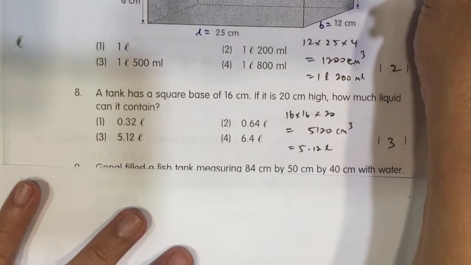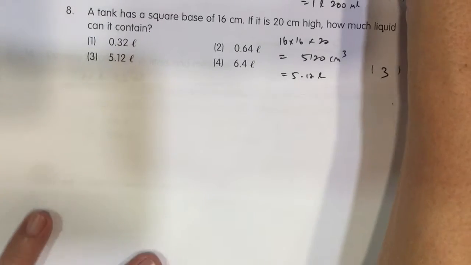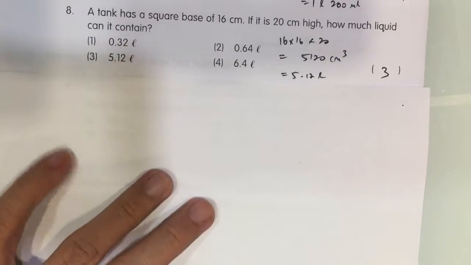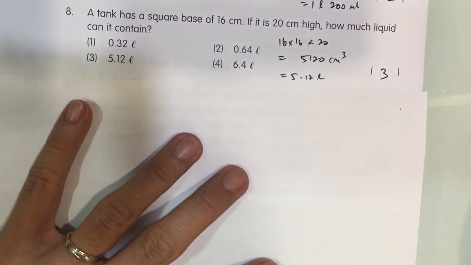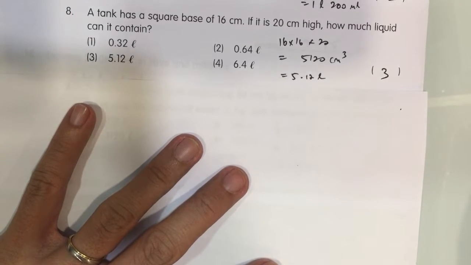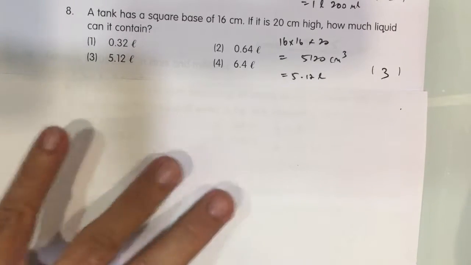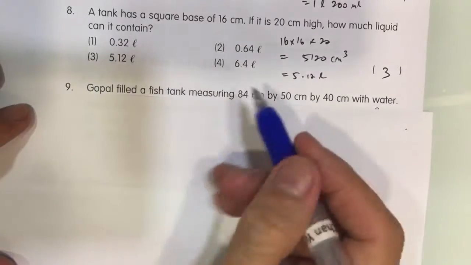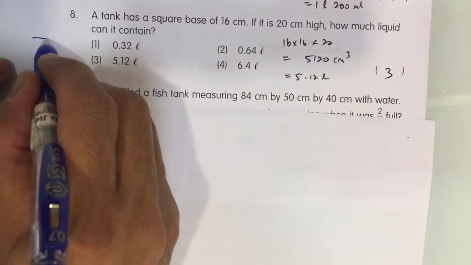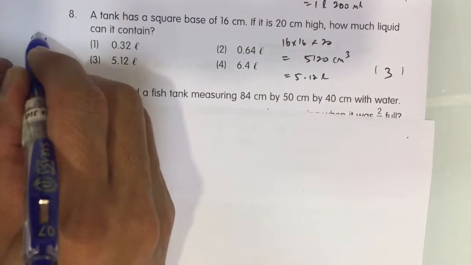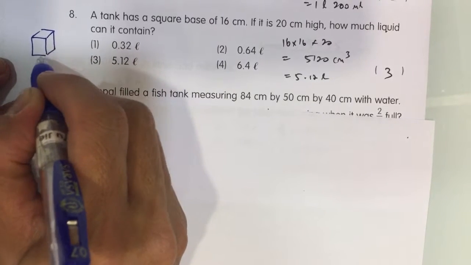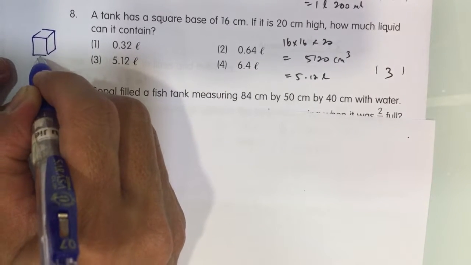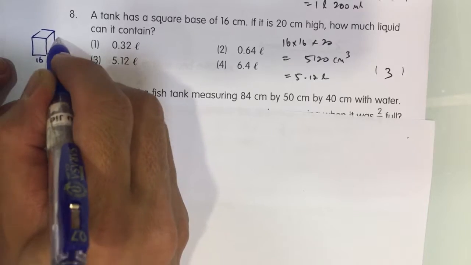Question 8. A tank has a square base of 16 cm. If the height is 20 cm, how much liquid can it contain? So if you draw the pictorial form, your diagram will look like this. It's a square base, so it's 16 by 16, height 20.